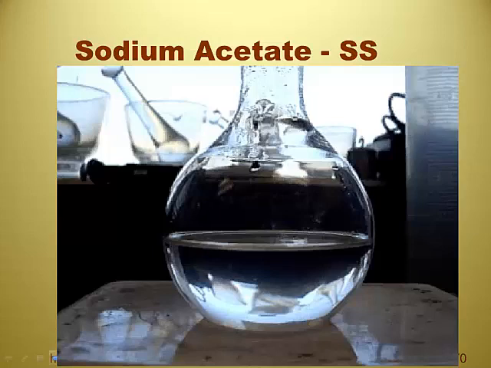Here's an example of a supersaturated solution. This one is made up of sodium acetate. It was made by heating up some water and dissolving as much sodium acetate in it as we could at that higher temperature. So you can dissolve more stuff at a higher temperature. That's a good generalization.